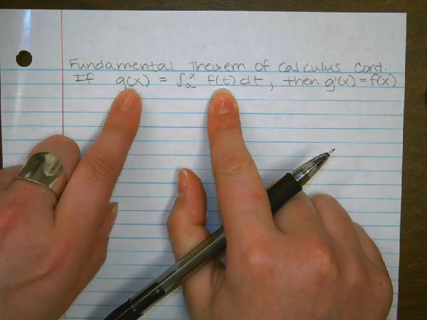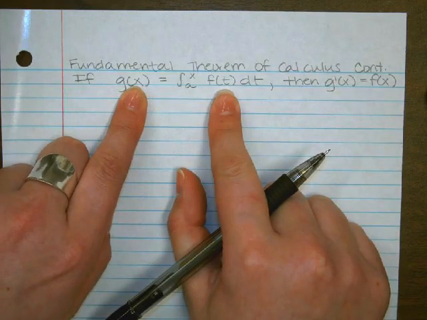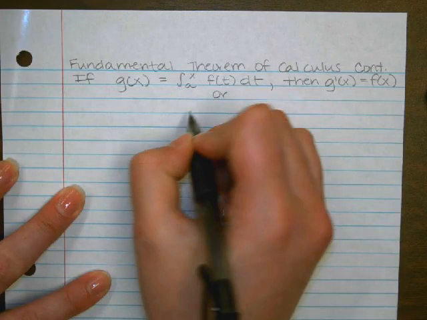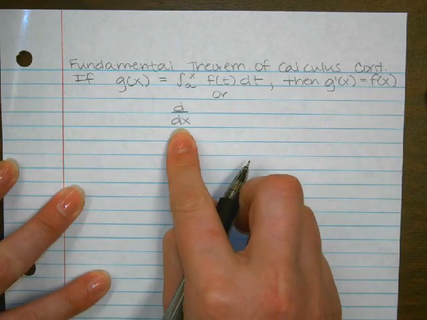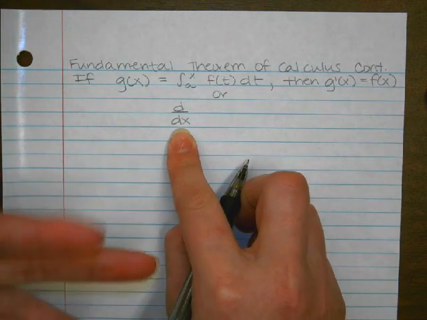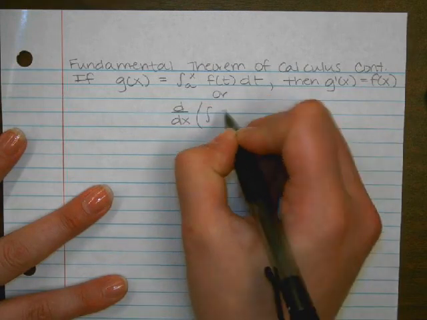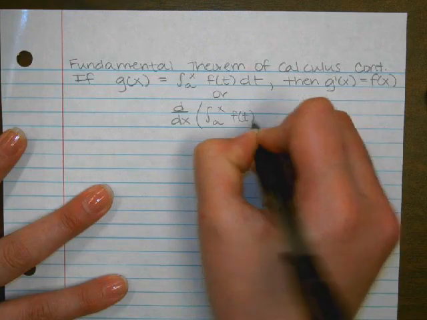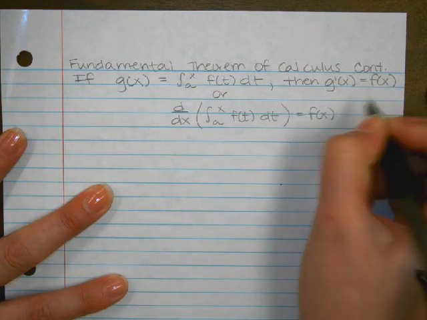Then the derivative of this is f of x. Or an alternate form is d dx, because that's how we say find the derivative of an expression instead of find the derivative of an equation. d dx of the integral from a to x of f of t dt is f of x.